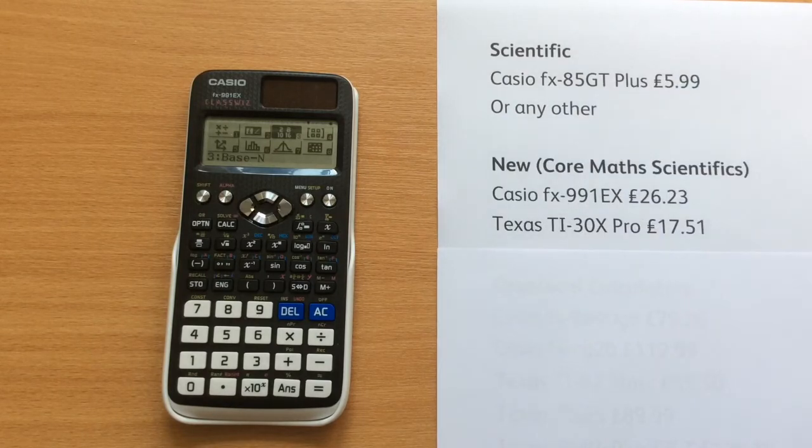Amazon is currently selling this one for £26.23, slightly odd price, but there you go. And there's the Texas option, the TI-30X Pro, slightly cheaper at £17.51, which also does exactly the same stuff. It's a very good little calculator. I've had to play around with one just briefly, and it's a great little calculator as well. So definitely very, very good. Essentially, these are lovely calculators and will do everything that you need if you want to save that little bit of money on the graphical calculators, which can get a little bit pricey.